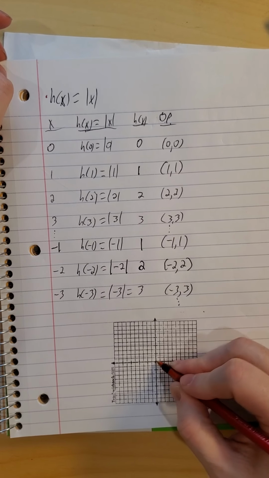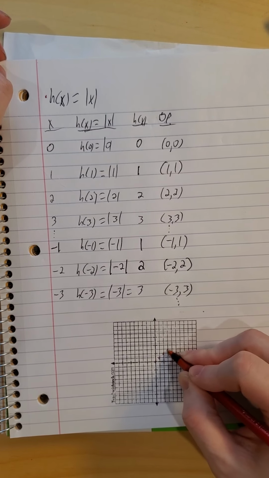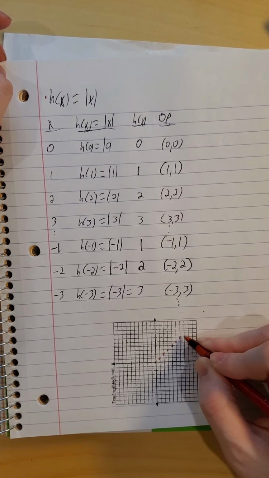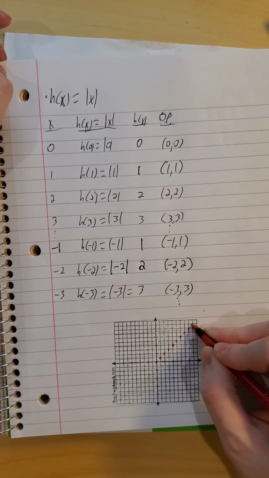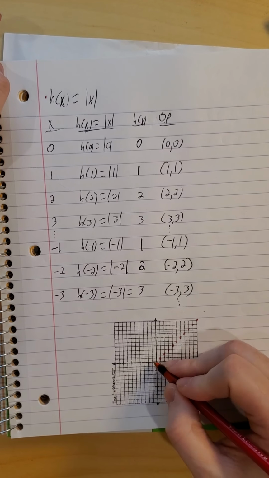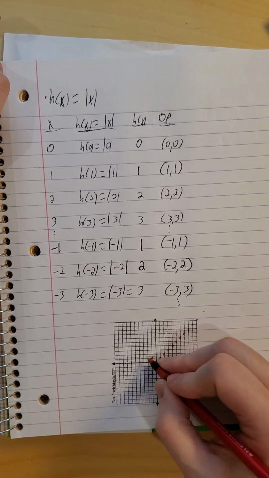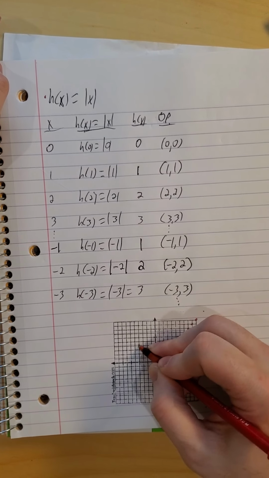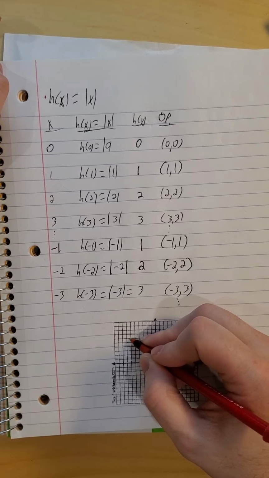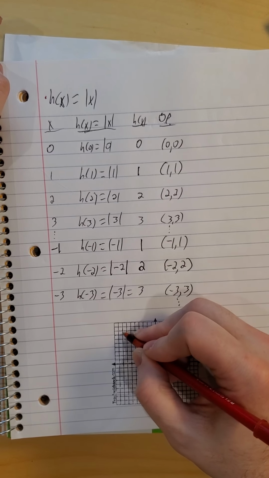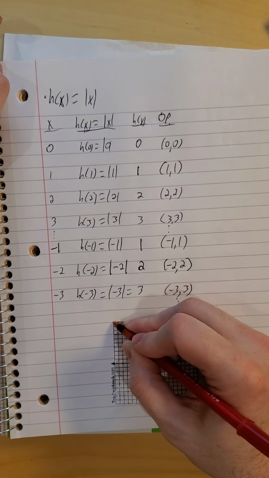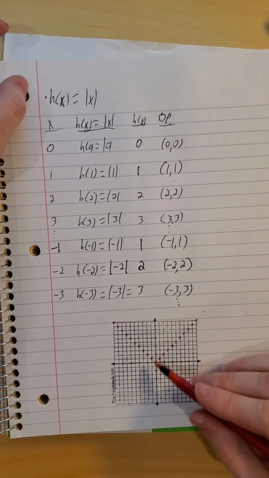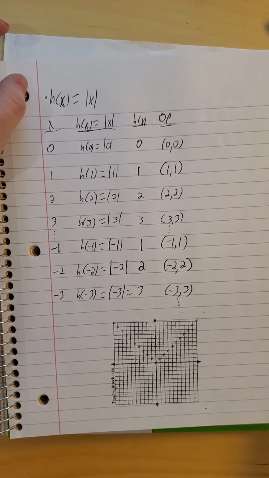So we have the origin, we have 1, 1, 2, 2, 3, 3, and we said that pattern would continue. So I have 4, 4, 5, 5, 6, 6, 7, 7, 8, 8, 9, 9, 10, 10. Going the other way, we have negative 1, positive 1, negative 2, positive 2, negative 3, positive 3. And we said that pattern would continue. So we have negative 4, 4, negative 5, 5, negative 6, 6, etc. So in red here, again, I have the integer domain graph.